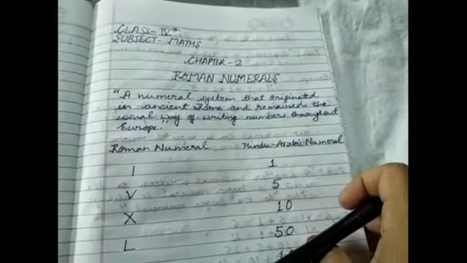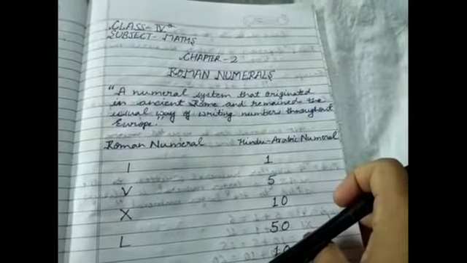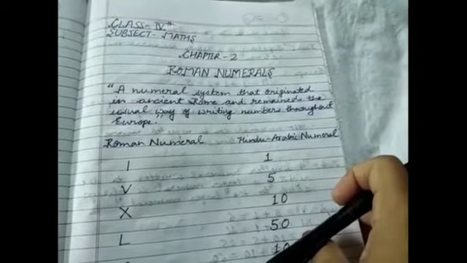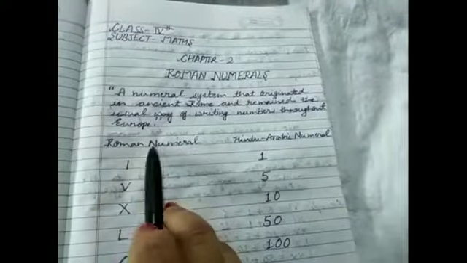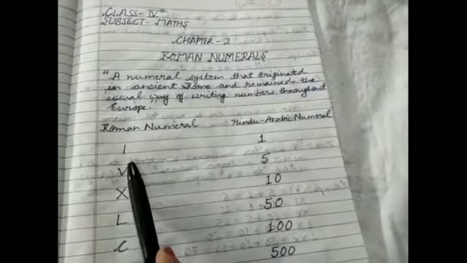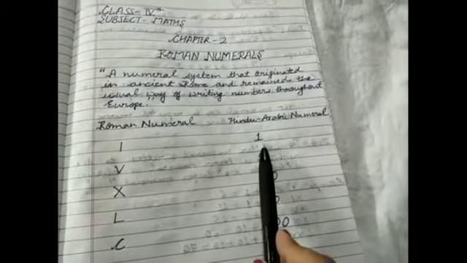These symbols with their corresponding Hindu Arabic numerals are given below. Look here. This column is of Roman numerals and this column is of Hindu Arabic numerals. See, this is I, means 1.